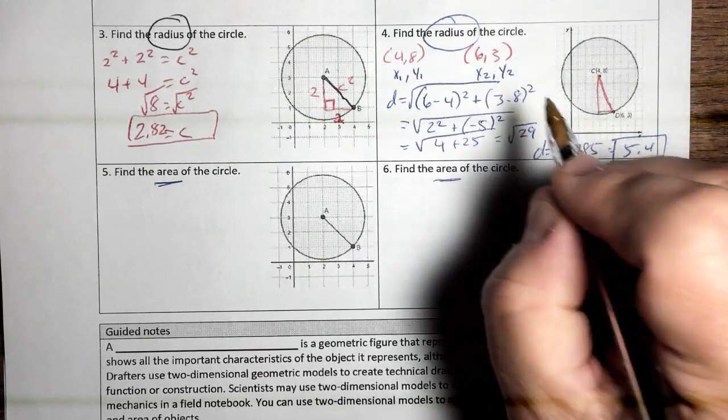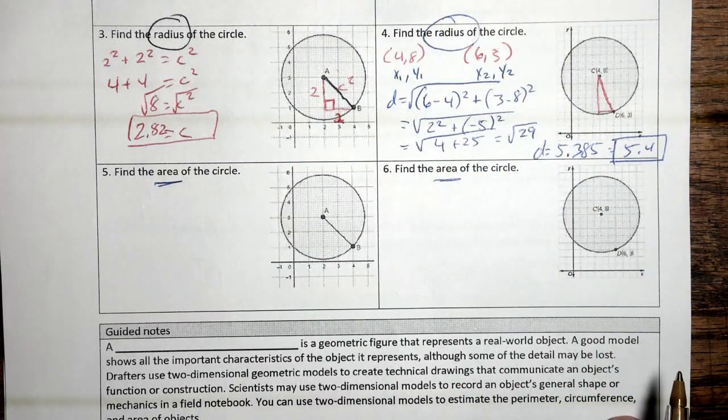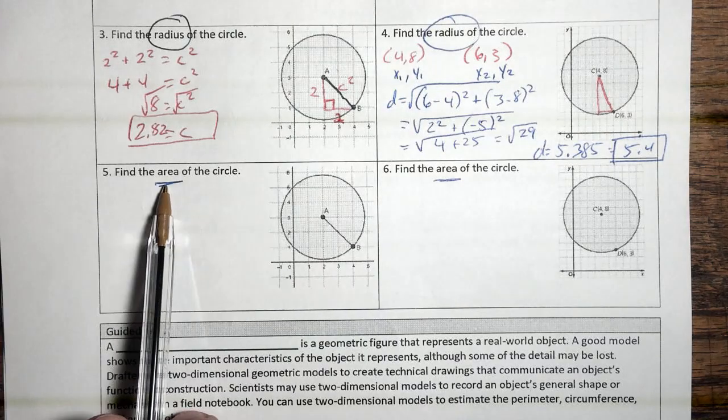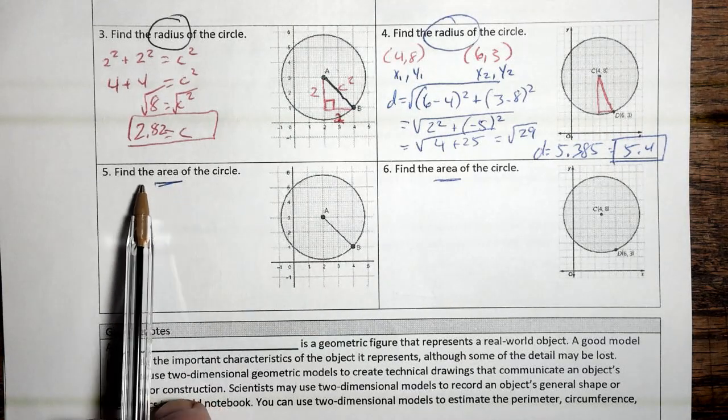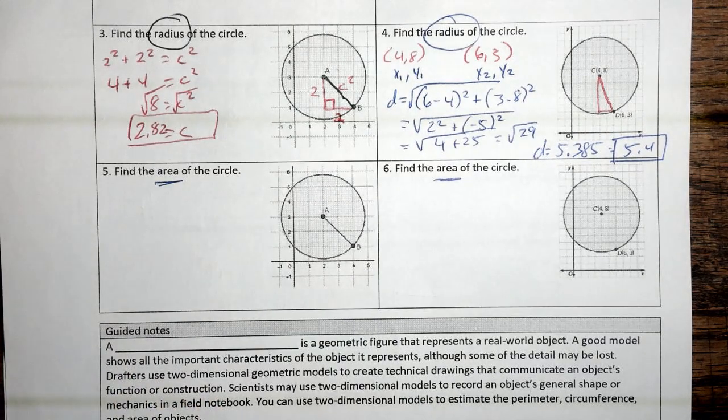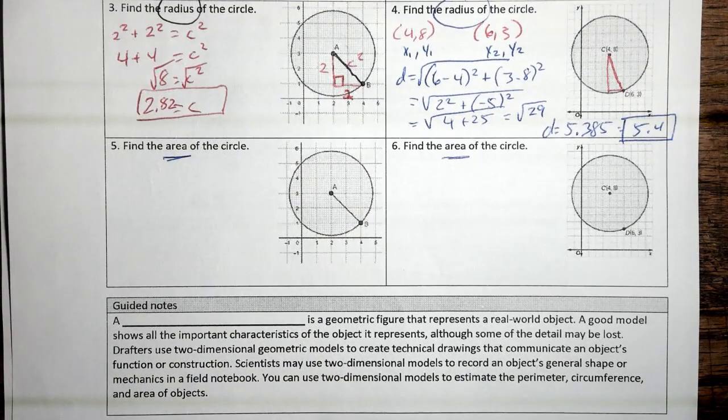Alright, so we have the radius for these guys. It's going to be important because we're going to need that for the area. So let's scoot up a little bit here. Number 5, find the area of the circle.